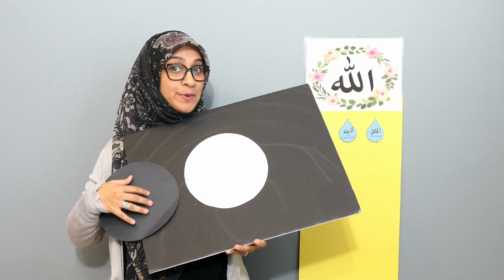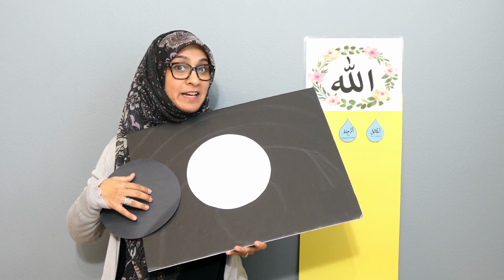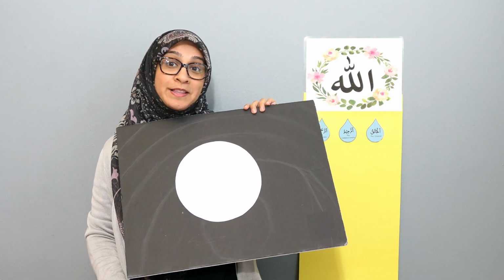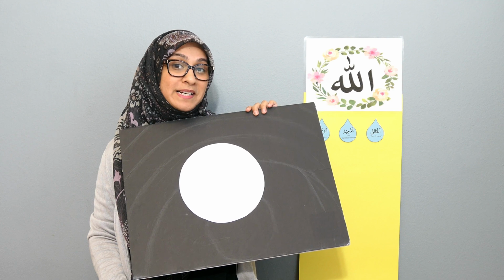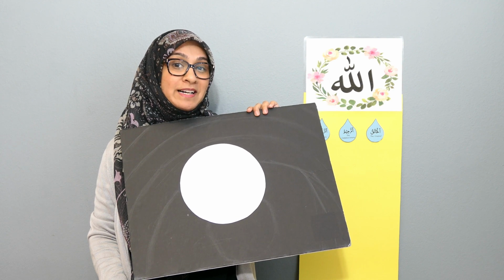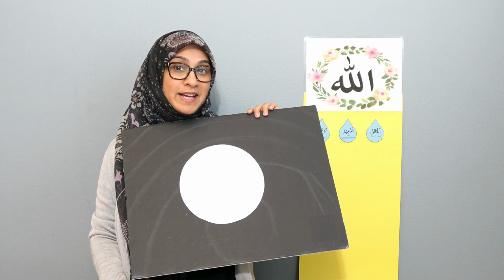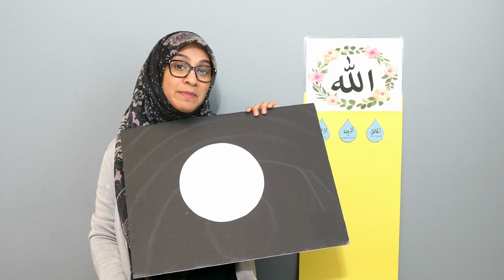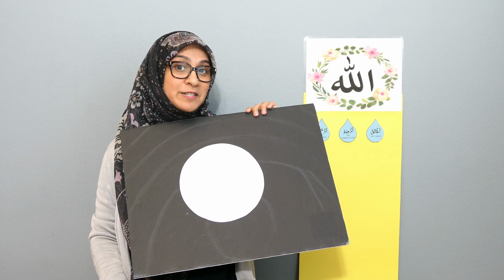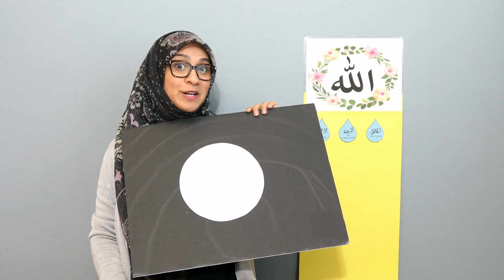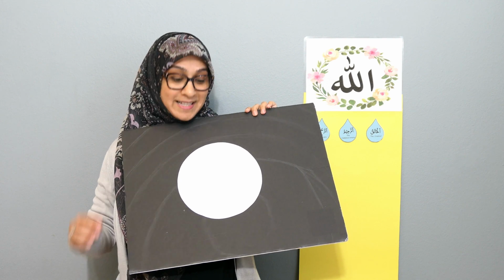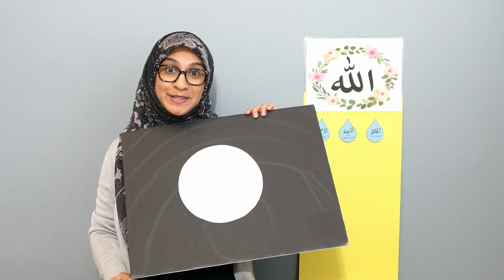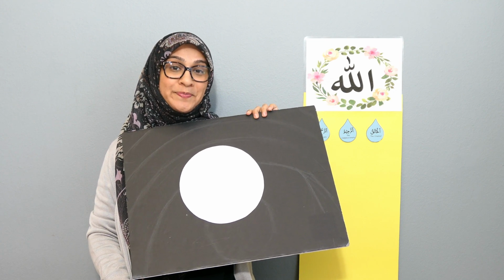So the moon is reflecting the light from the sun. So the 15th of the month of Ramadan is going to be sometime this week. So you can ask your mommy or daddy or any adult at home to remind you when the 15th night of Ramadan is, so you can go outside and check the moon and see if it's a full moon. You will see a full moon.